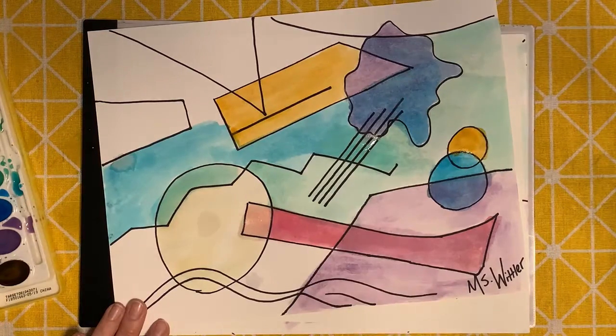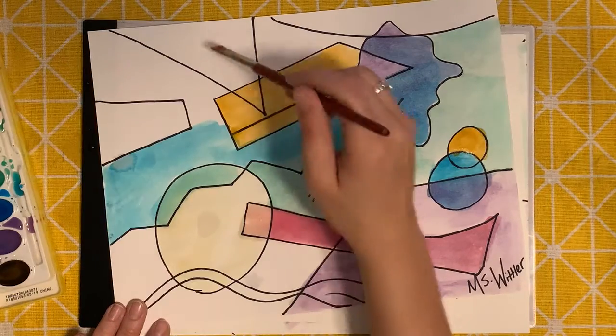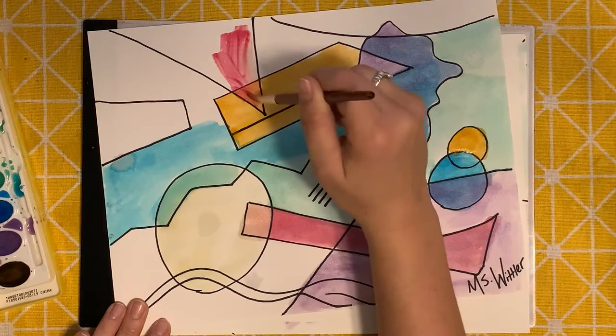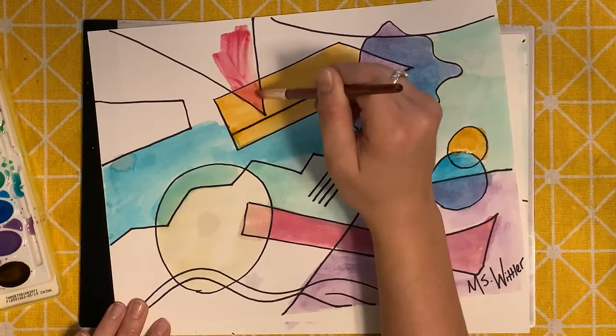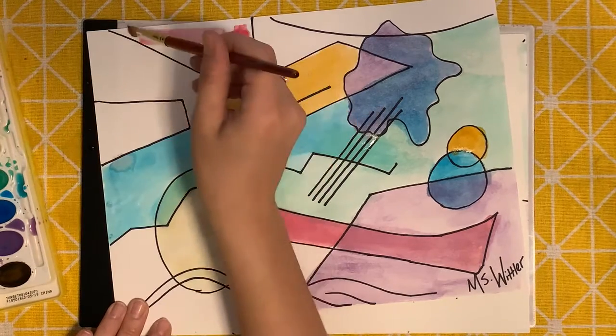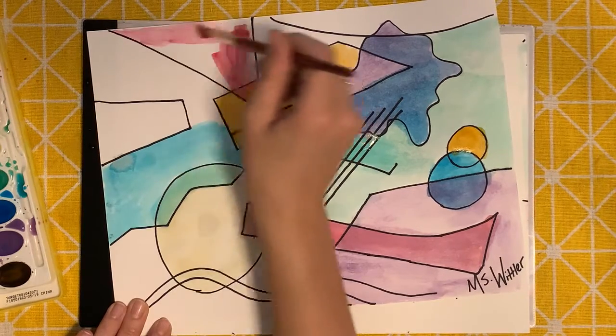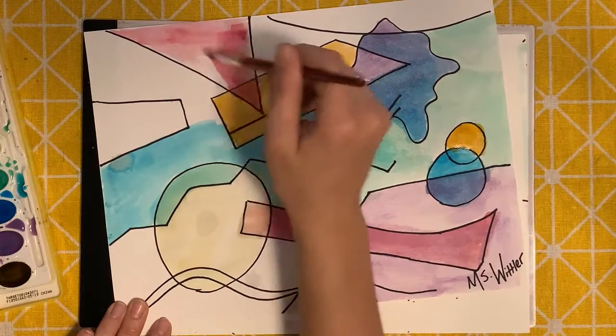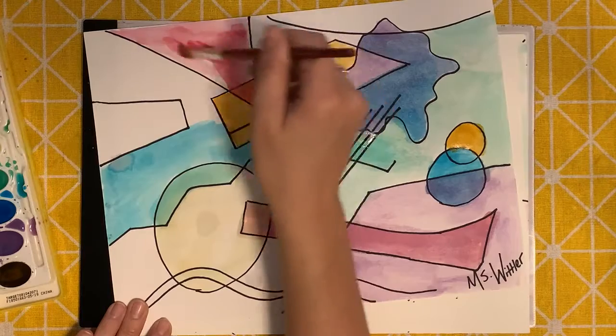I could, however, use red with orange and mix in that space. And then lighten up with more water to make the space kind of like a pinkish red.